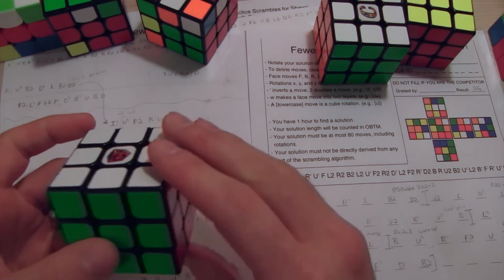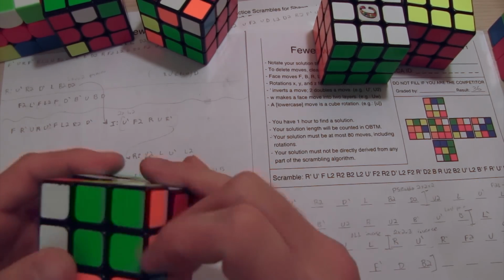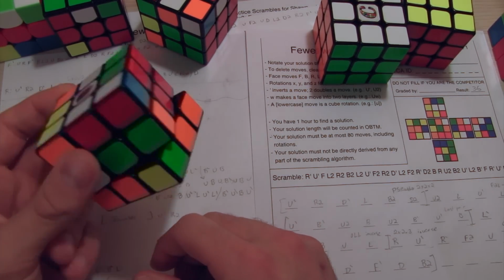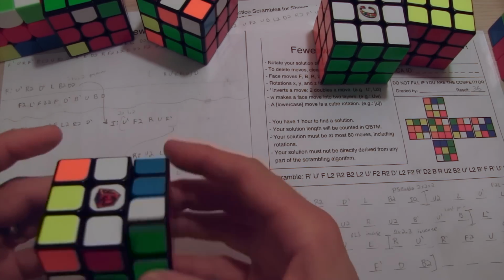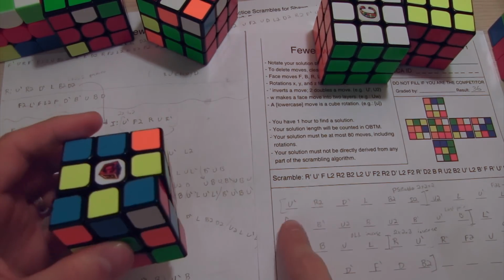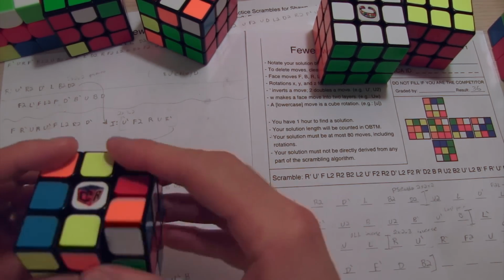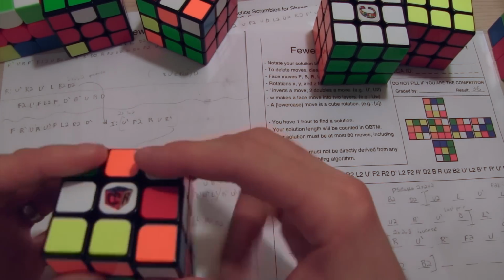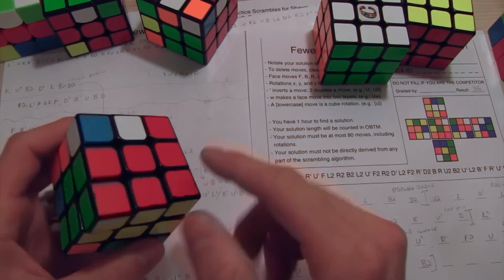And so I did R U prime, R prime, F2 U, that pre-move of D, the scramble, and then the pseudo block. And we should have a 2 by 2 by 3 block.